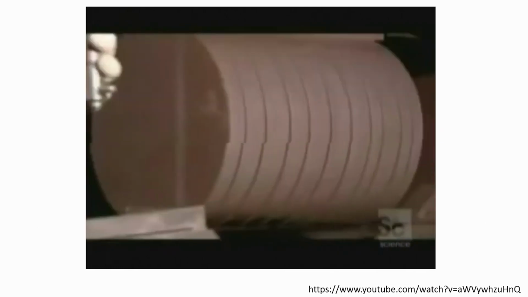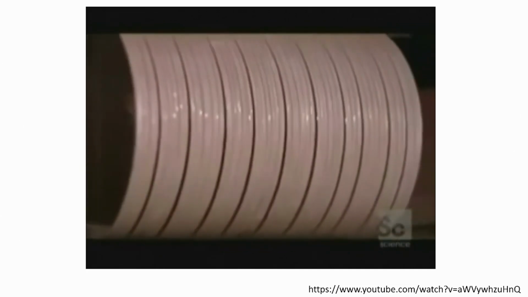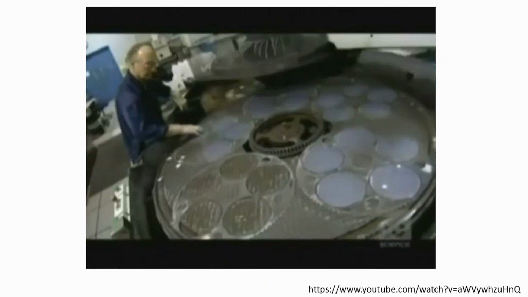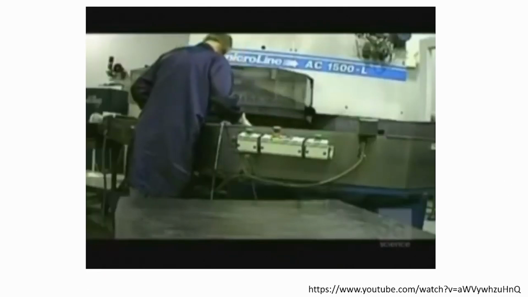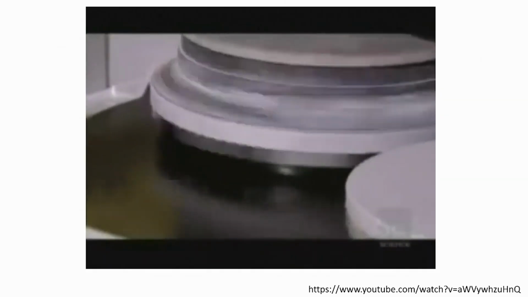Once cut, there are microscopic marks left on the wafer's surface, so it's time for a buffing using a process called lapping. After a twirl in this high-powered polisher, they are still not smooth enough. So they're given yet another buff using a chemical process.